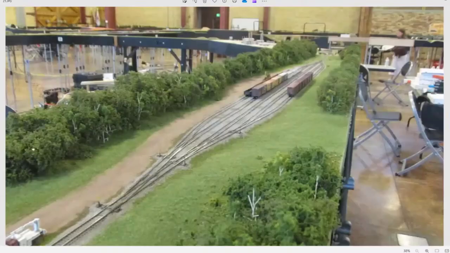This is another little yard, and it is used just to service one industry. A train will come in and drop cars off at this yard, pick up cars, and head out, and then the local switcher will come, pick up the cars, and switch the industry. This is one of our stub end modules that also incorporates a 4-track yard into it.